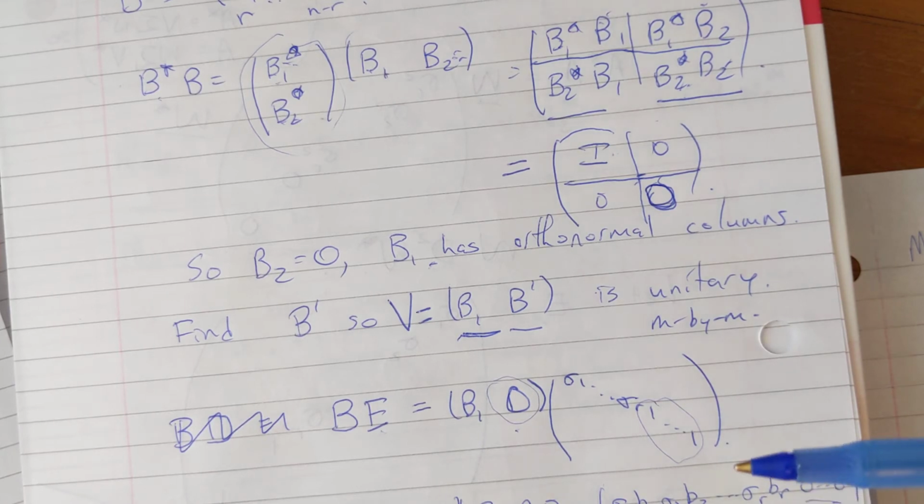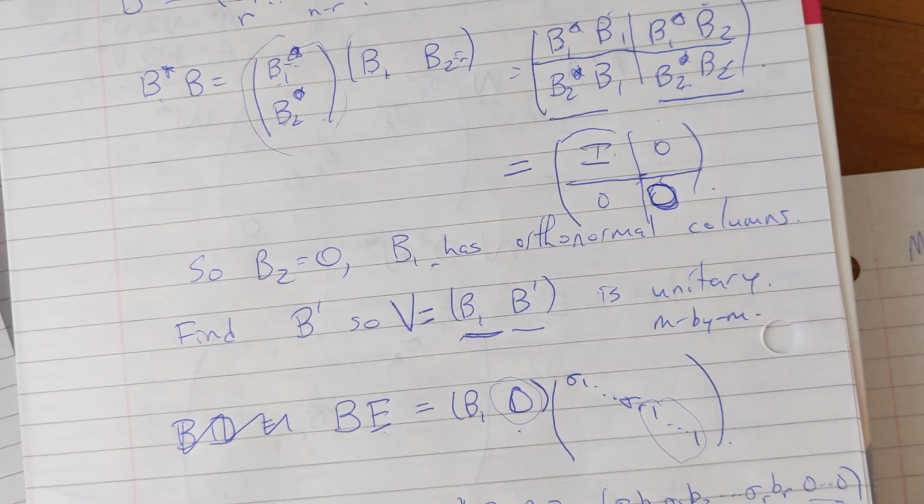And what's the matrix D? It's this matrix. And that's it.